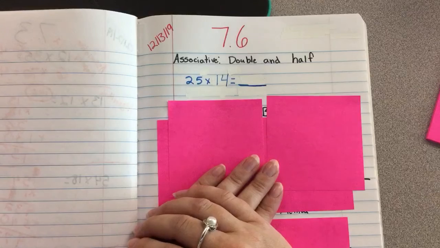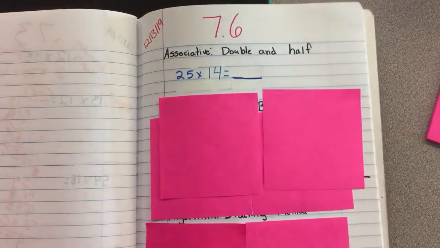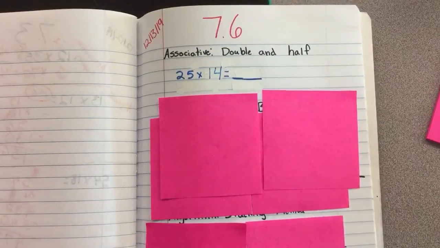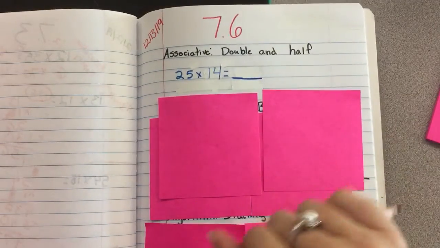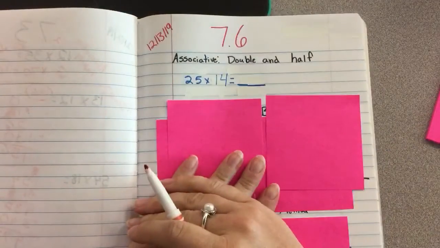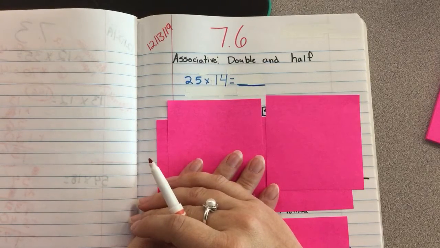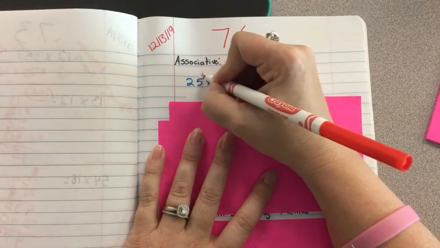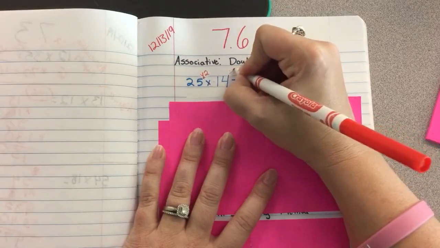25 times 14, so double and half. So this strategy only works when you can double one number and half another and have it be an easier problem. Okay, so 25 times 14, what would we double and what would we half? Brecken? We would double 25 and half 14.